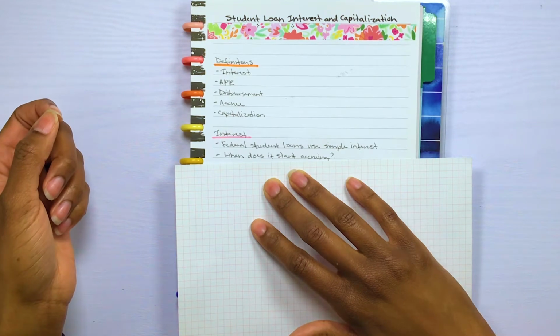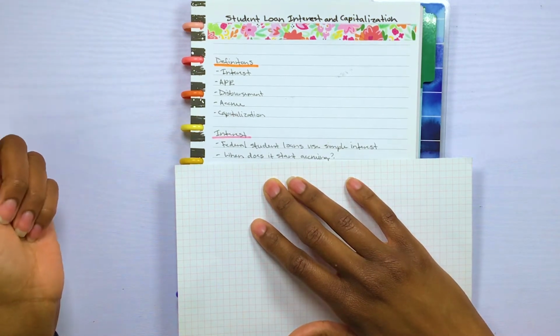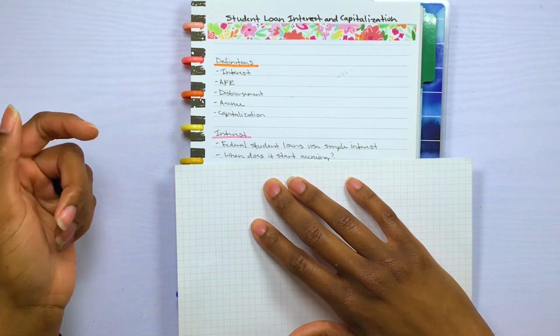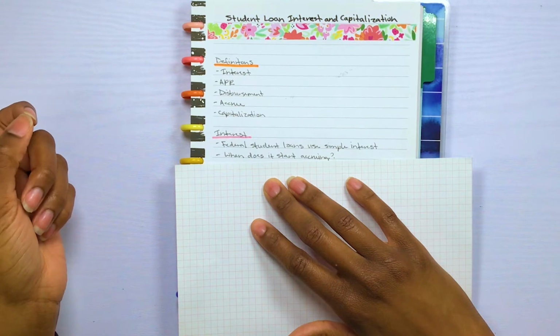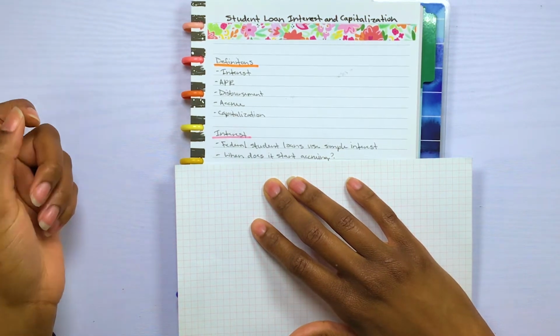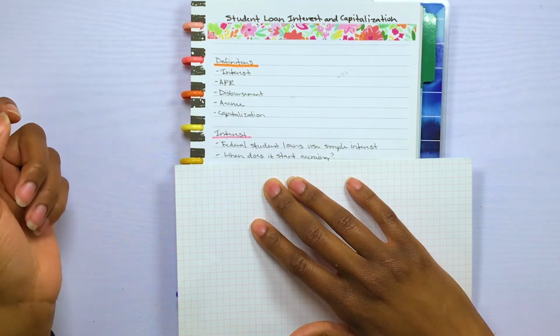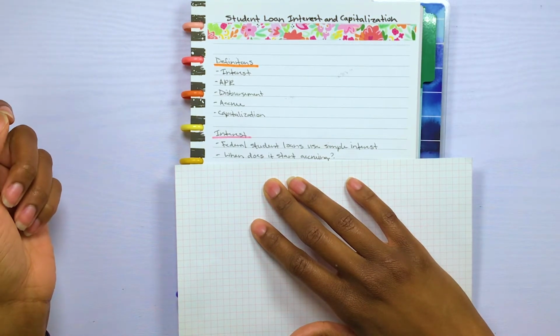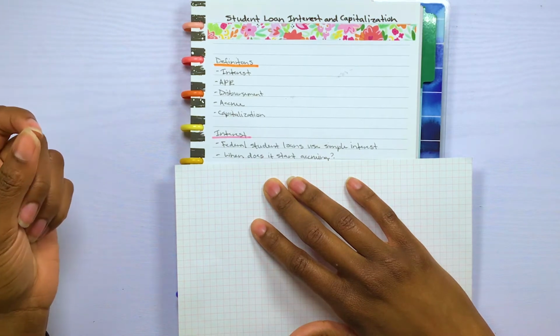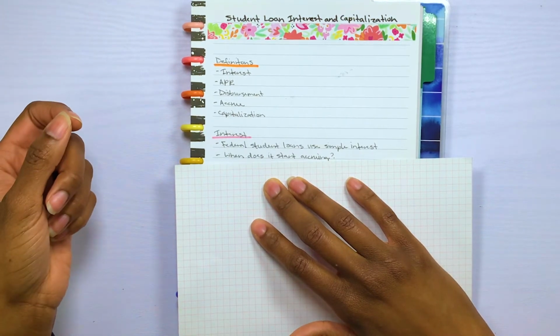So when does interest start accruing? It kind of depends on the type of loan you have. For example, unsubsidized loans start accruing interest once they are dispersed. Subsidized loans start accruing interest after your 6-month grace period.